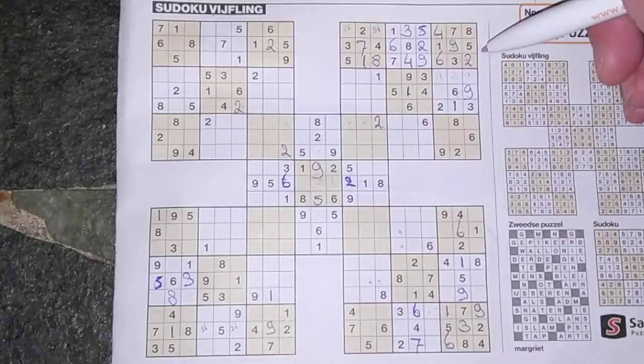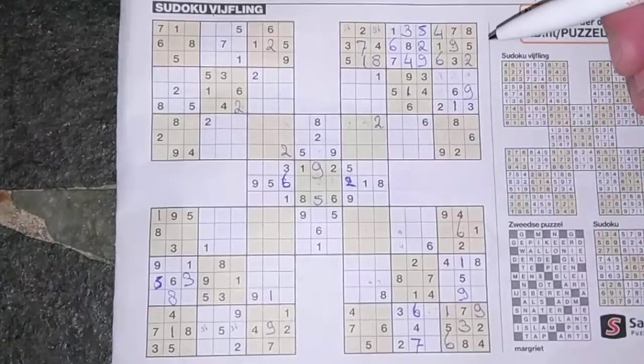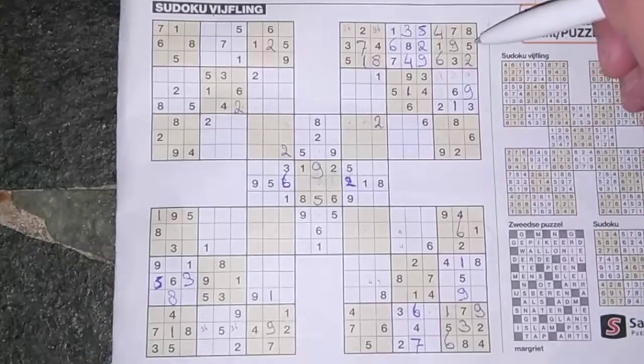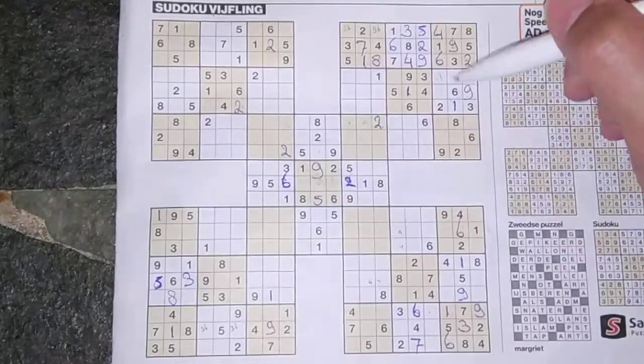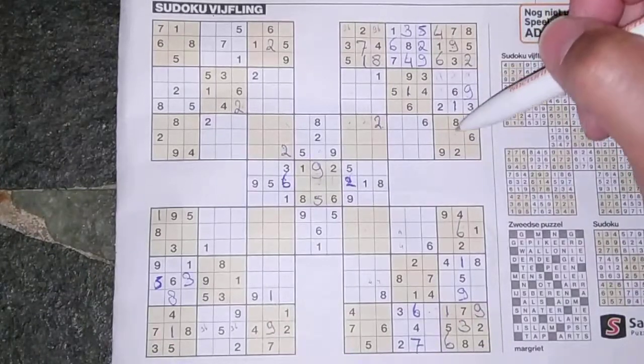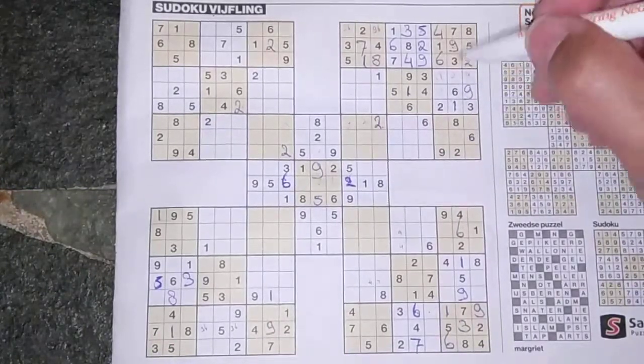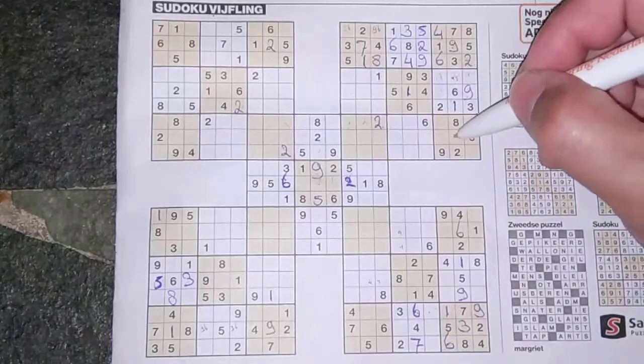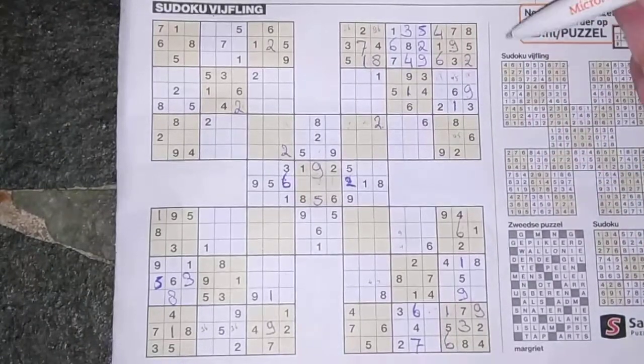4, 5, 8, and 7. 2 numbers left in this column for the numbers 4 and 5. 4 and 5. Let me mark them.